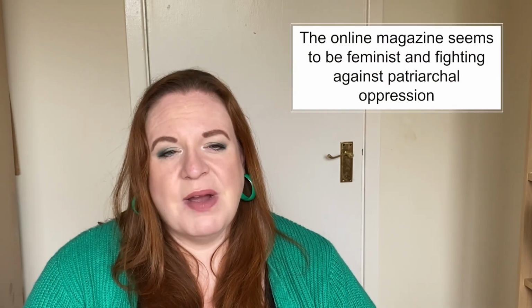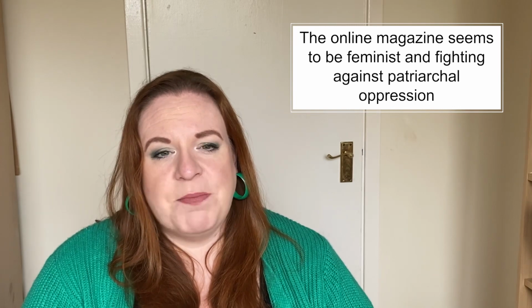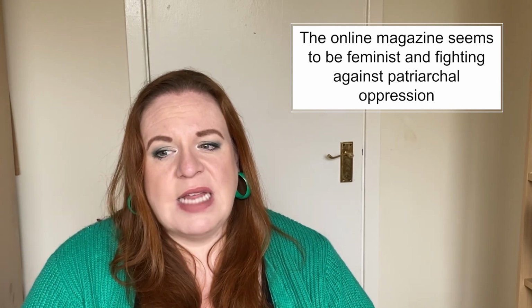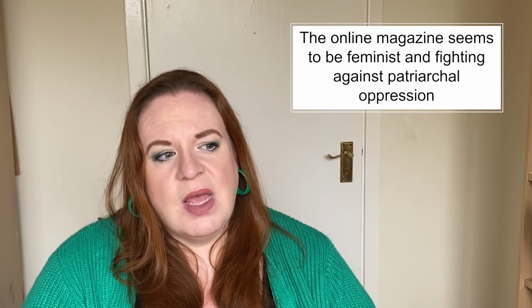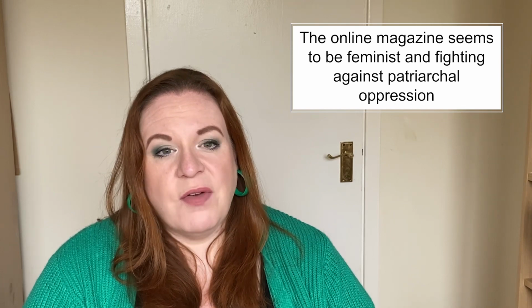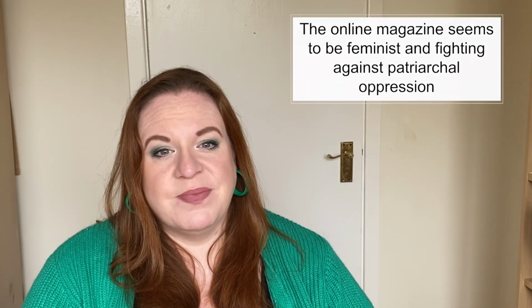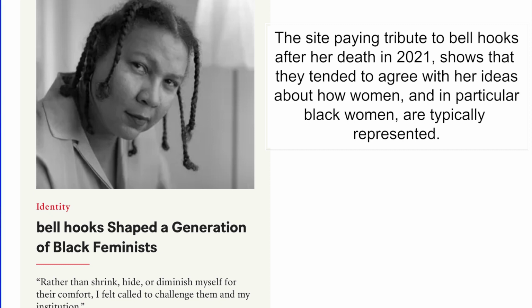So bell hooks might see the representations within this magazine as fighting against patriarchal oppression and encouraging particularly a female audience to recognise misogyny and the patriarchy and to fight back against those issues. In fact, it's quite telling that in 2021, when bell hooks passed away, Teen Vogue actually had several articles about her and the impact that she had both on women, society, and on their particular website as well.